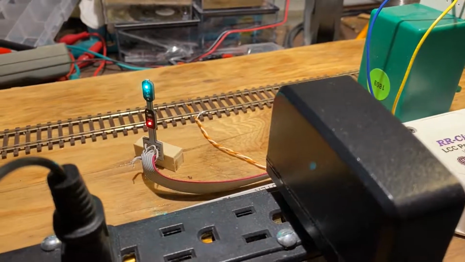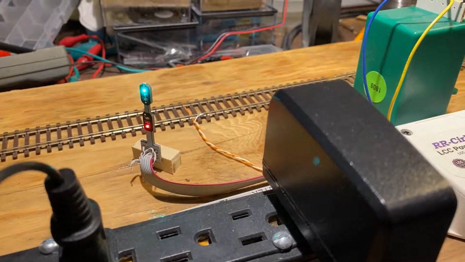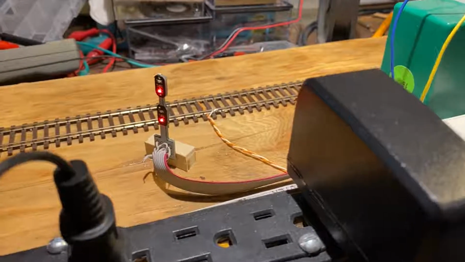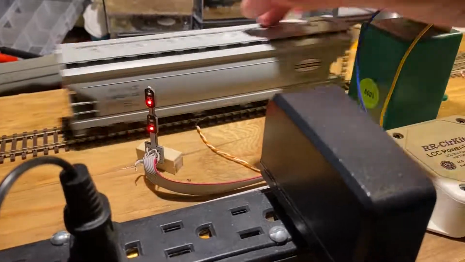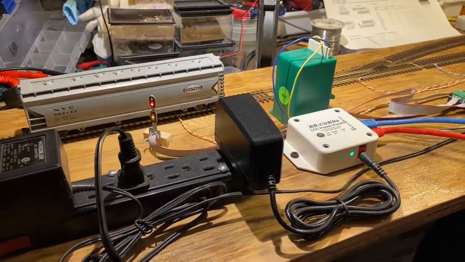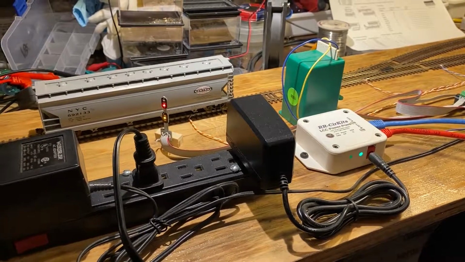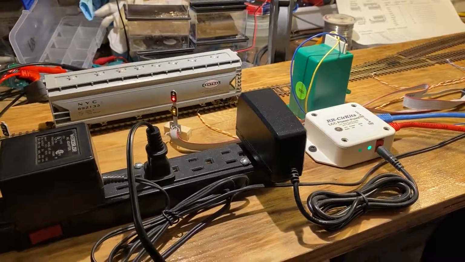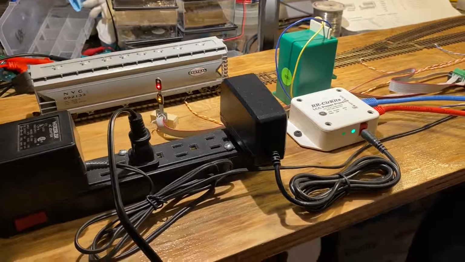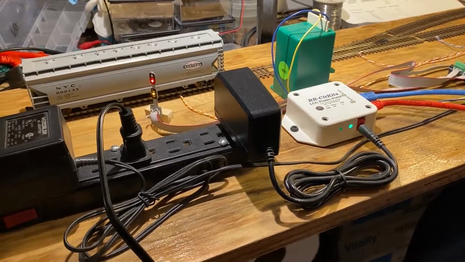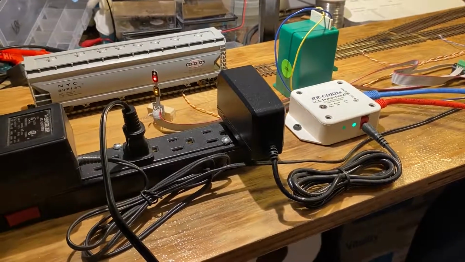And then throw it back to the main, which is still clear. It works. So those are all our different conditionals. Looks like we got it working. Yay! Okay, with that, hopefully that gives you enough so you can configure your own signals. I'm going to go ahead and finish up the other signals here, and we'll catch you next time when we talk about track circuit.